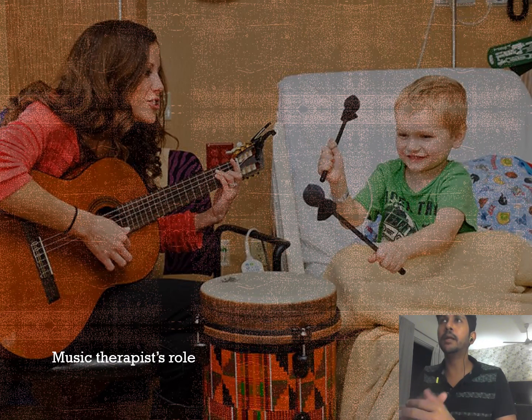The same applies for art therapy and other forms of alternative therapies. And this is an interesting point here. I initially thought singing and playing instruments for patients is what music therapy is all about.